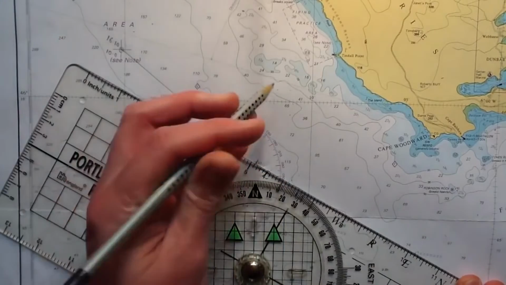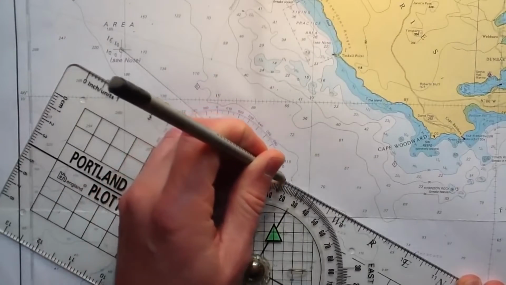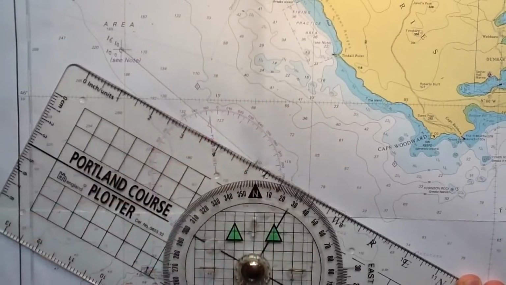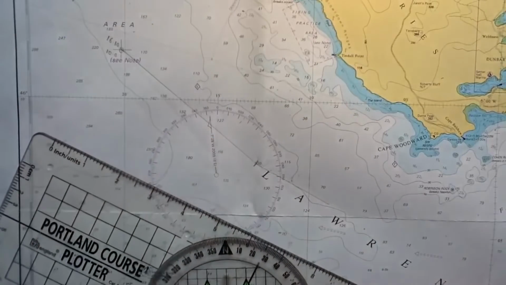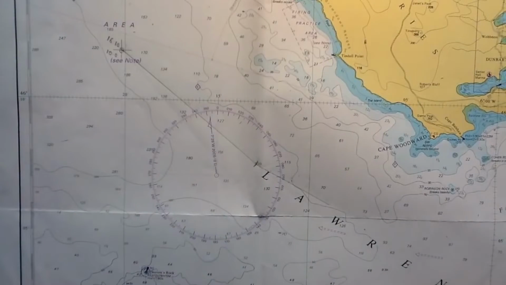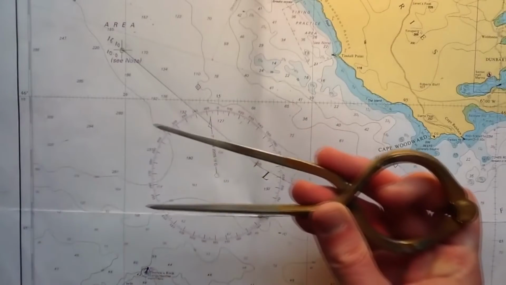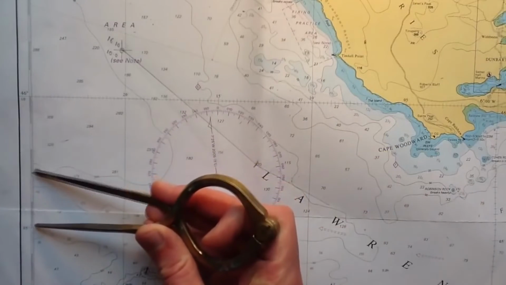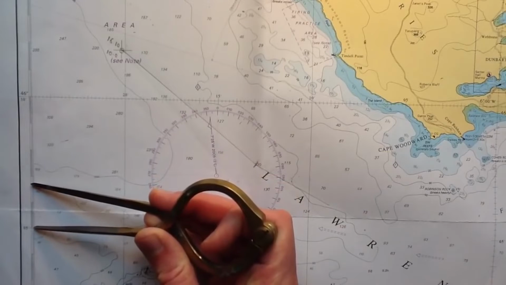And we draw a line in that direction. And that's the direction the tide would have taken us over the course of the last hour. Now we also know the tide was running at 1.5 knots, so in 1 hour that would have taken us 1.5 nautical miles. So again, we take the dividers, we go to the side scale, and we set it to 1.5.